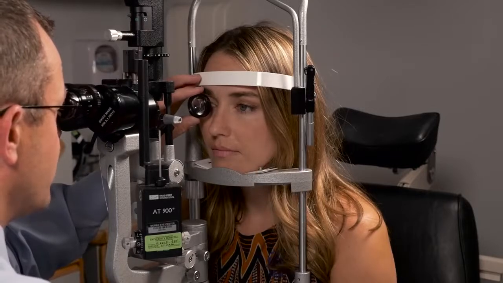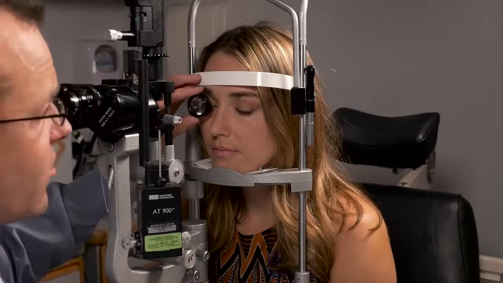First thing you do when you look in the back of the eye is to look at the nerve of the eye. You'll look at the size, you'll look at the optic cup, and you'll look at the borders of the nerve, and you'll look at the blood vessels coming out of the nerve.